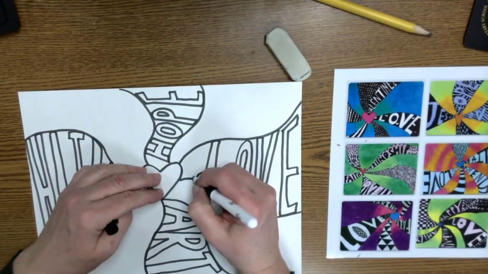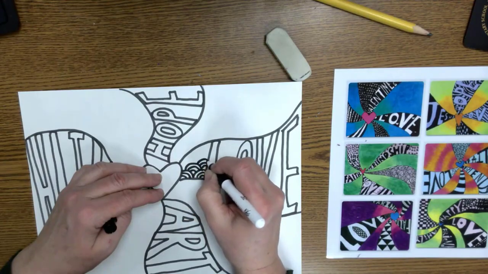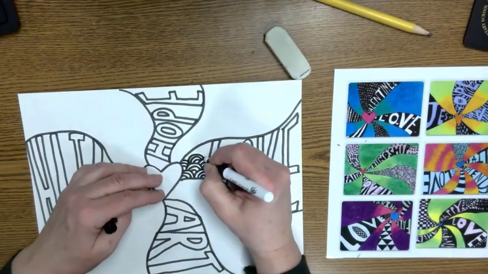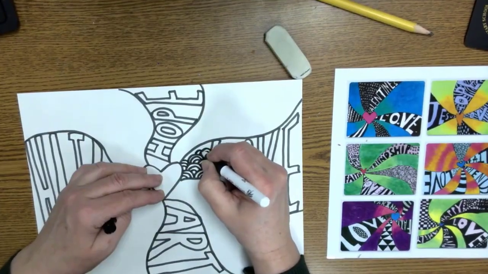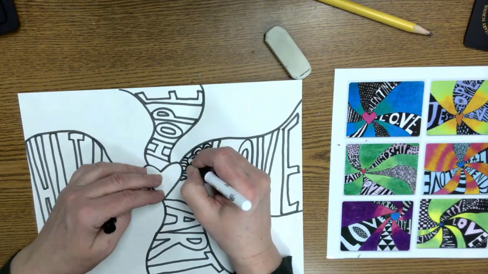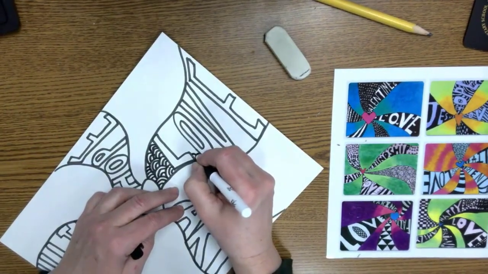And I'm going to create line designs, patterns inside between the spaces in the words. Okay, so any space that's what we would call negative space, where it's not the word, I'm going to leave the words white. See how the words are white, but in between you're either going to color it black or you can do a pattern, some type of a design in there.